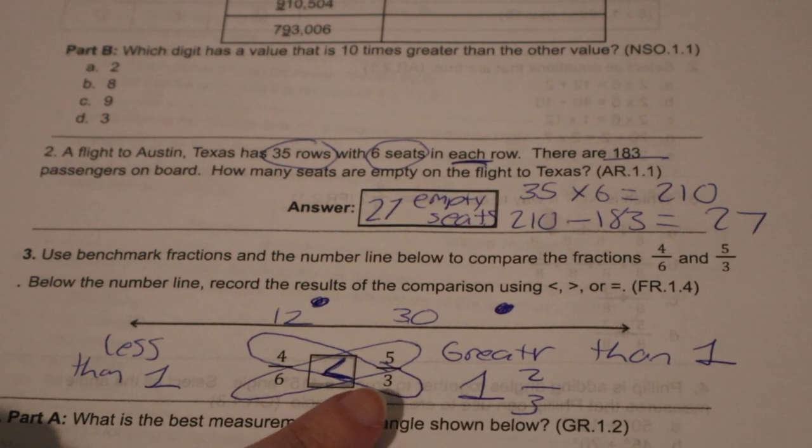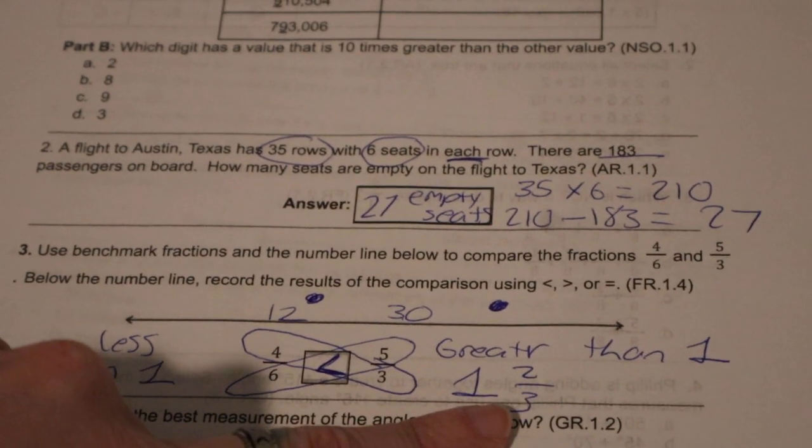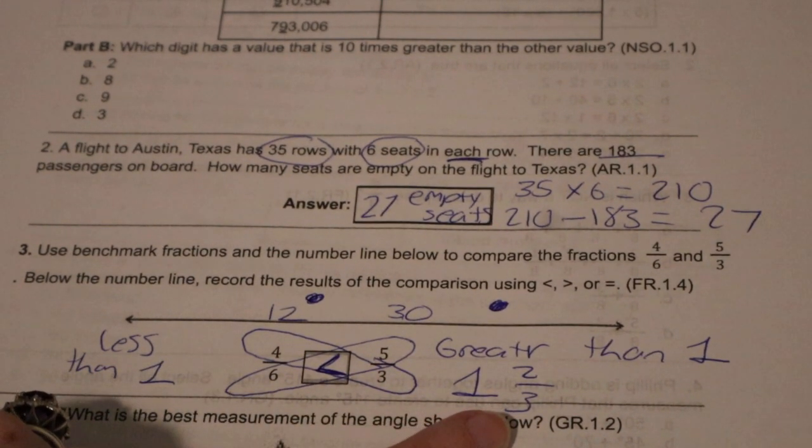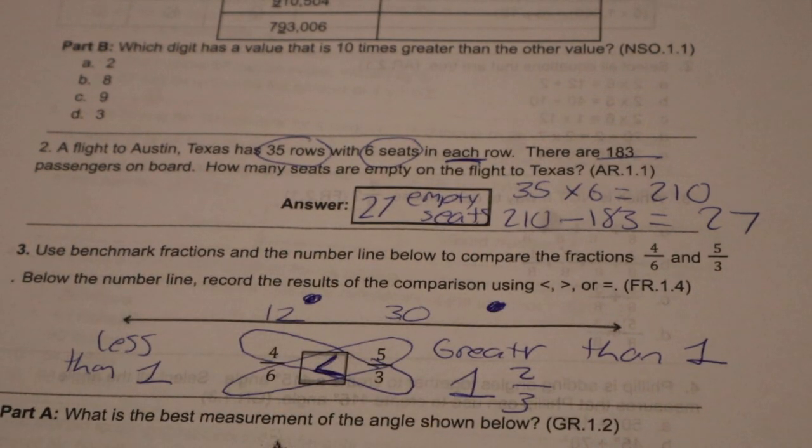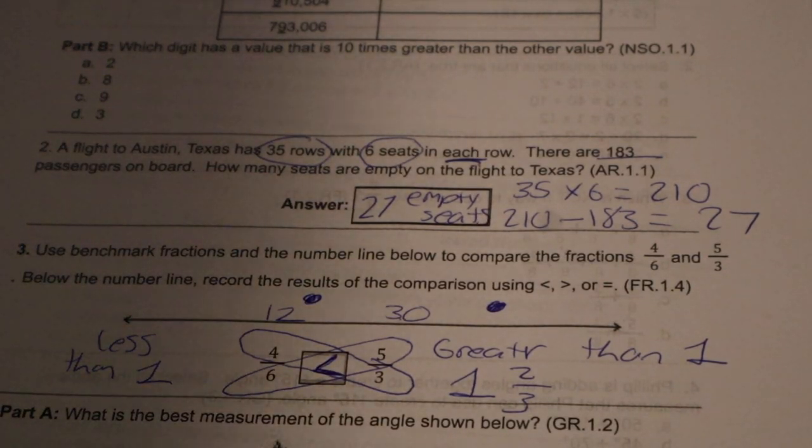So that's another way that we can tell without doing any butterfly method, because the numerator, 5, is greater than the denominator. They're telling us that 5/3 has a denominator of 3 parts, and we're shading in 5 of 3 parts, which means we have to create more parts by using a whole.